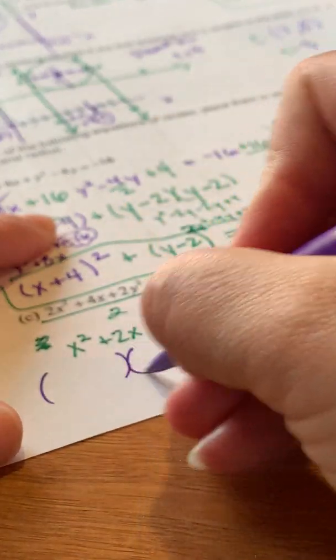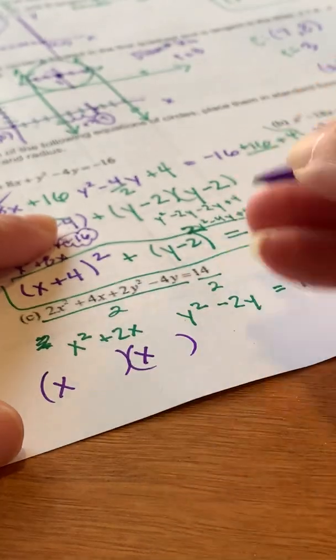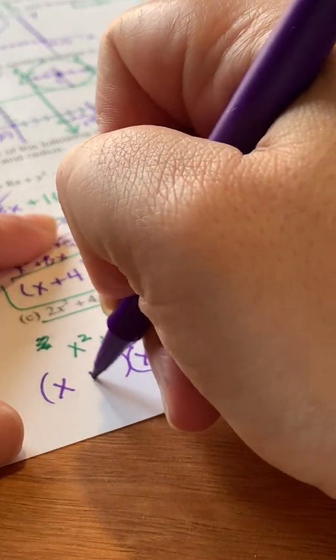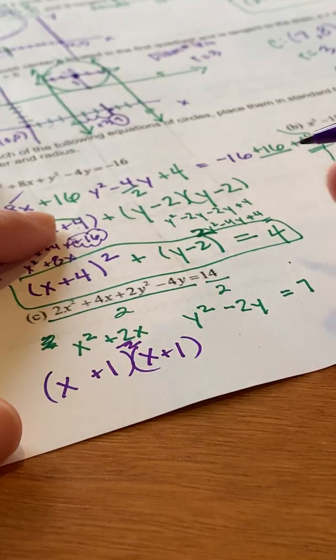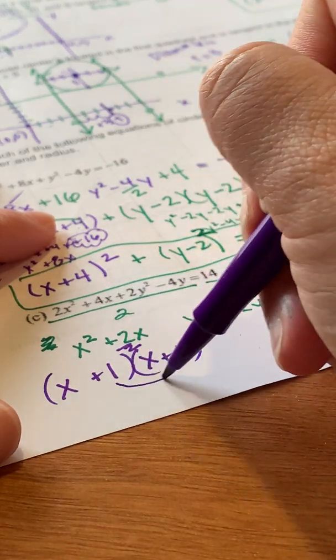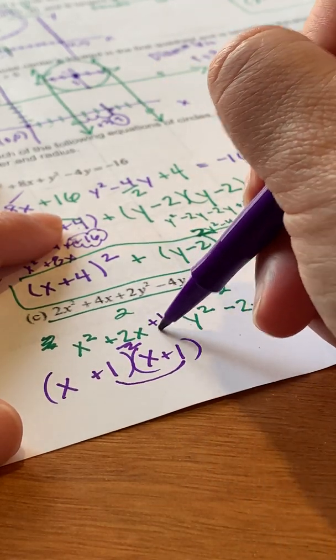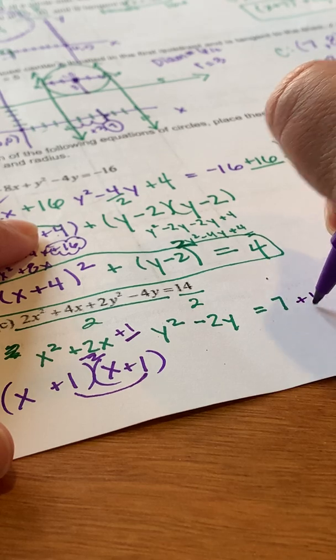All right, make 2 parentheses. X squared splits up, x and x. 2 divided by 2 is positive 1 and positive 1. My adjustment is this times this, so it's plus 1 here. And I add 1 to the side as well.